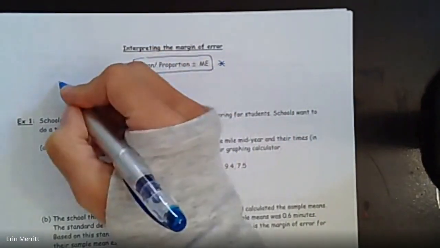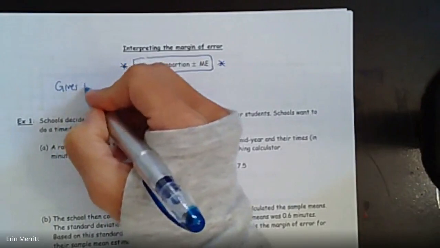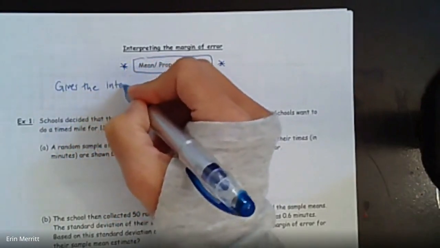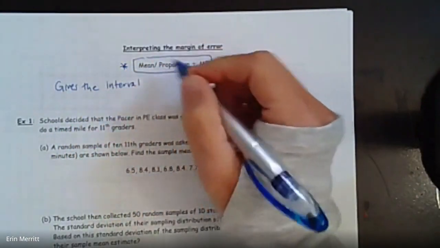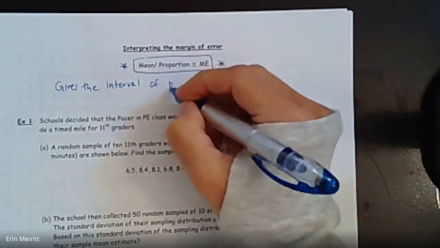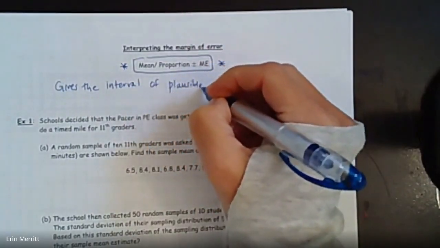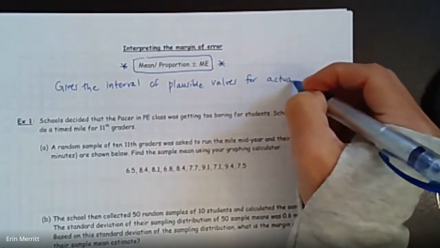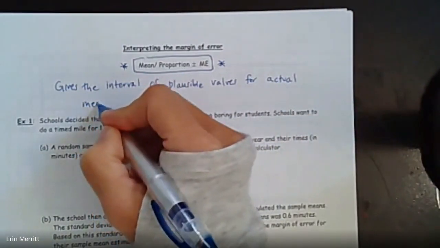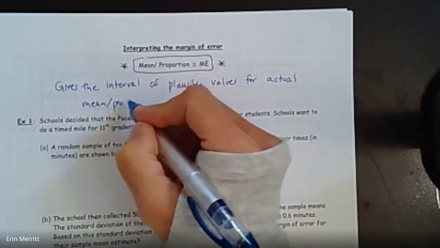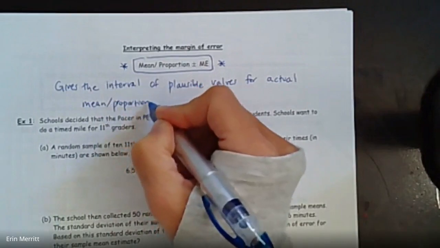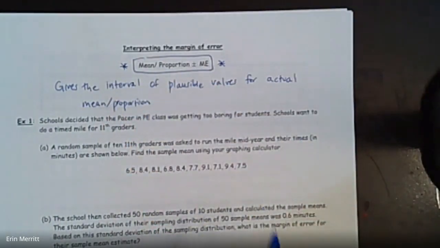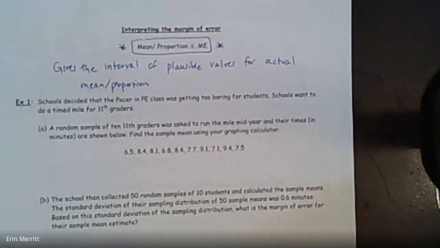This will give the interval of plausible values for the actual mean or proportion. Because once again, we're trying to estimate what's really going on. So rather than sticking to one set number, we'd say the actual is probably between these two values, which gives you a little more leeway.